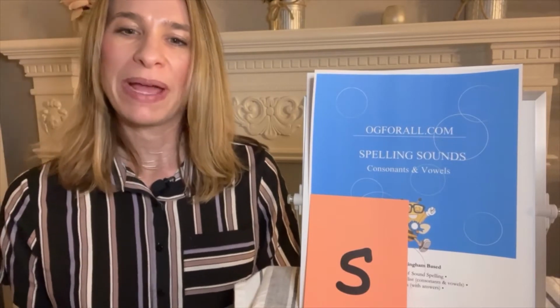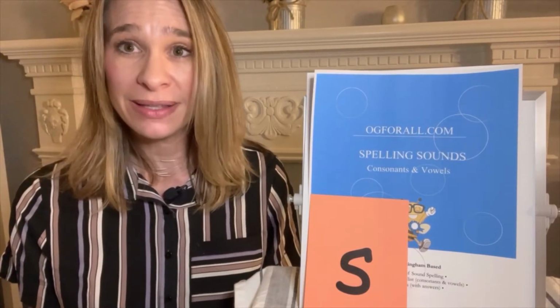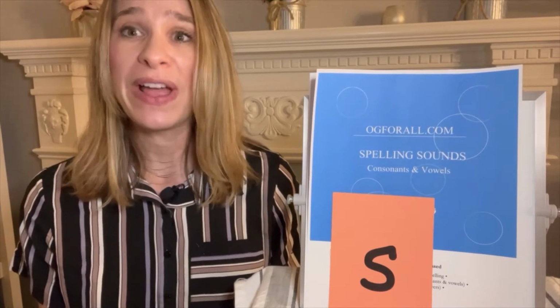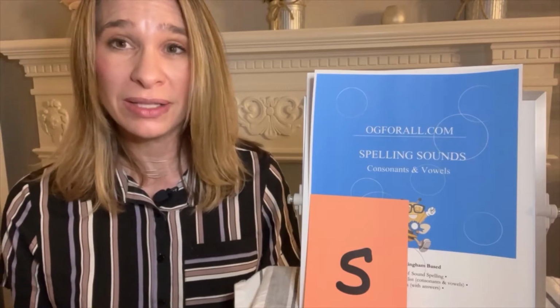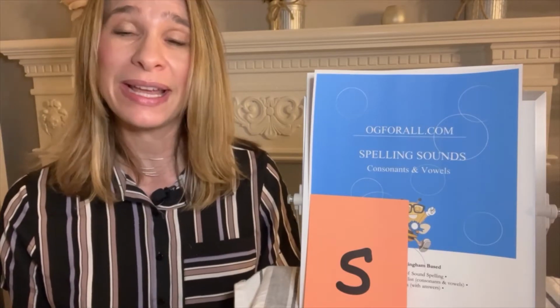Today I want to talk about sound spelling for consonants. You can also spell and read vowel sounds, but today we're going to concentrate on consonant sounds. First, we need to talk about the difference between reading consonant sounds and spelling consonant sounds.